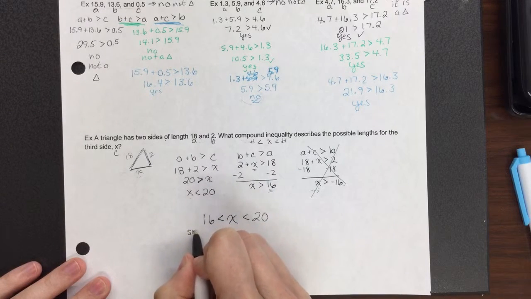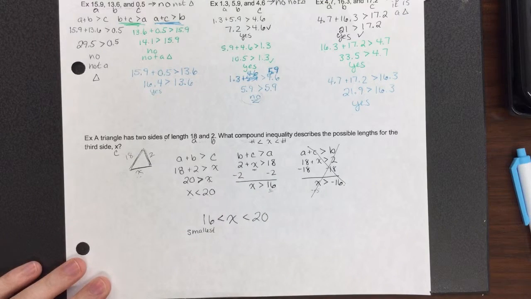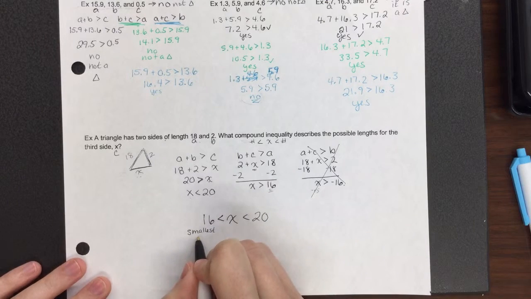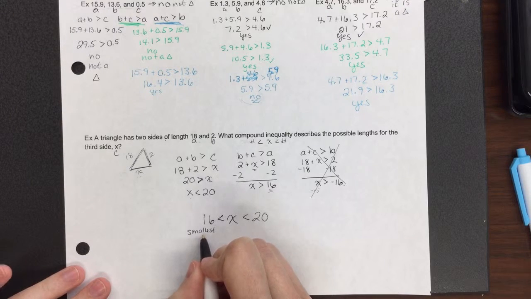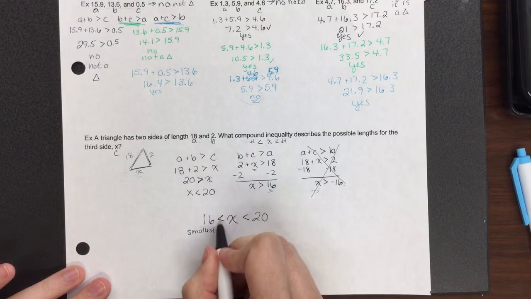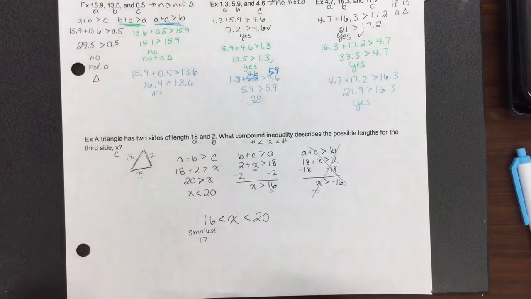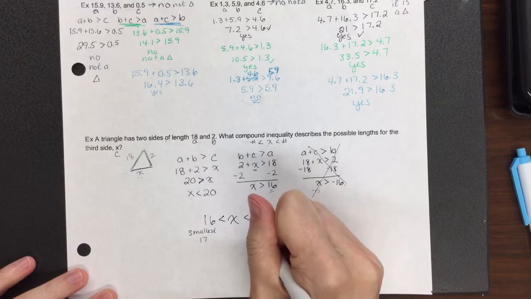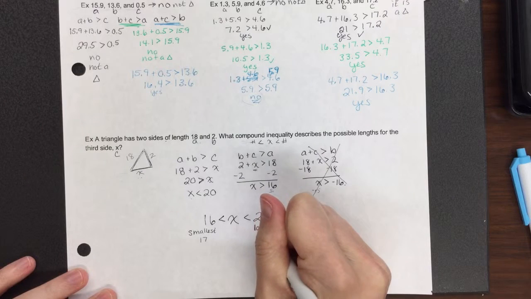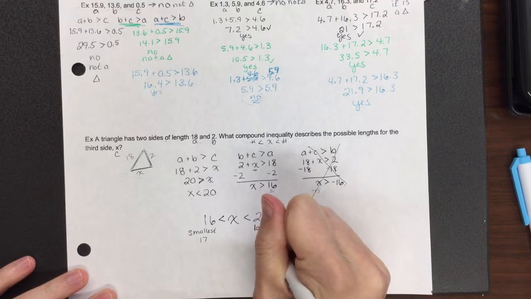So if we have a triangle that has 2 side lengths of 18 and 2, the smallest value that it could actually be, and I think in the practice problems they asked for the smallest whole number. This isn't an equal to. So the smallest whole number that it could be would be 17. And they could also ask for what is the largest.